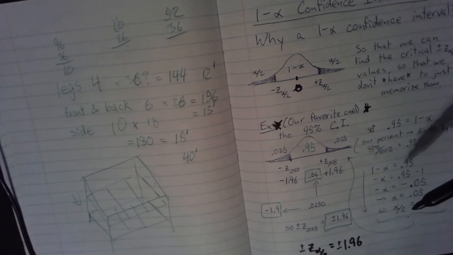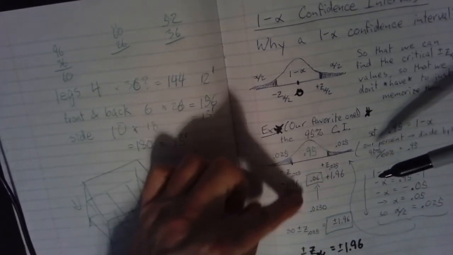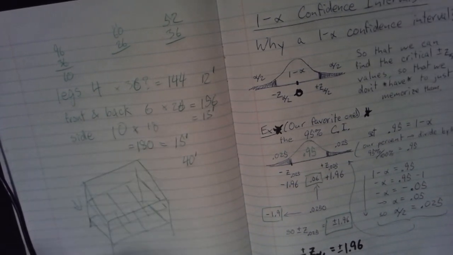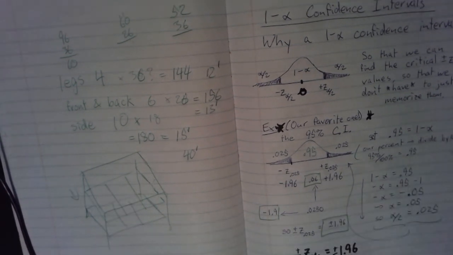So that is a little bit of background about why we use this notation. What is the connection between our confidence level and how we go about finding the critical z values for that confidence interval? All right, so let's stop there.